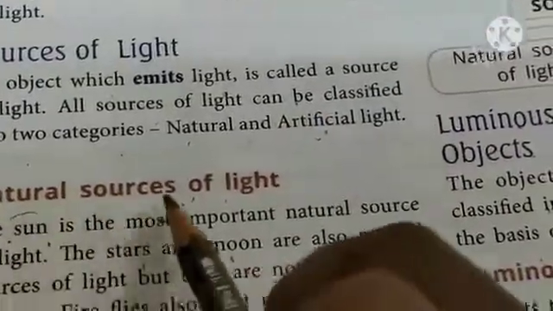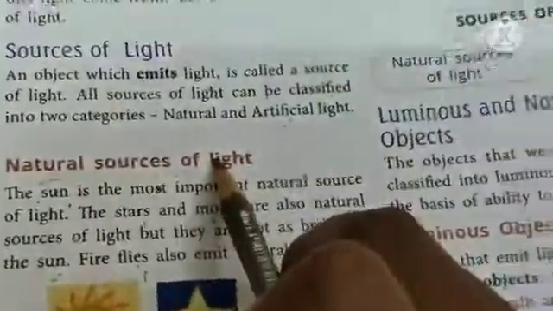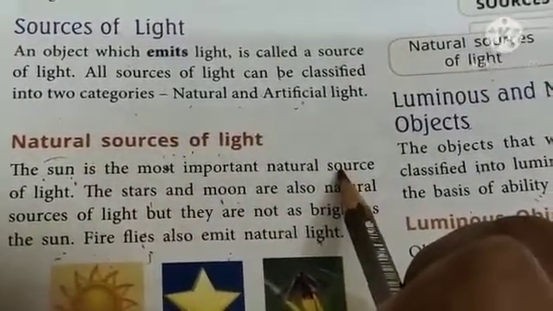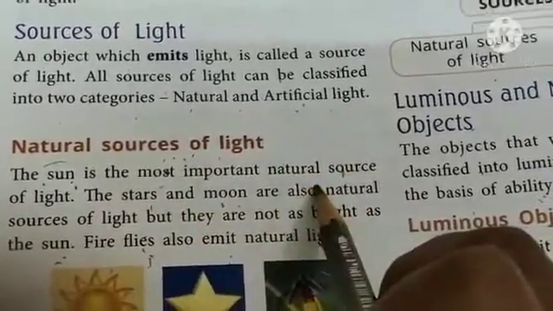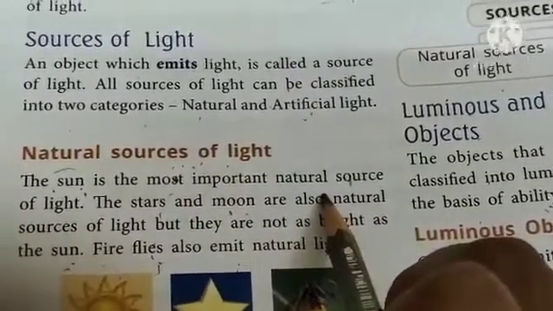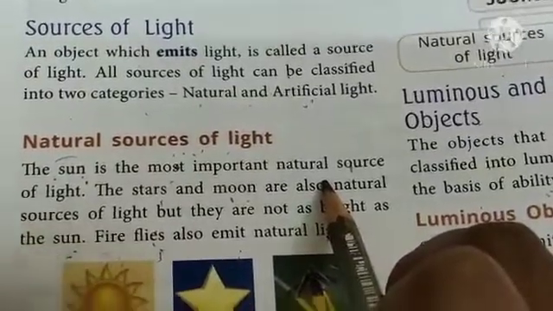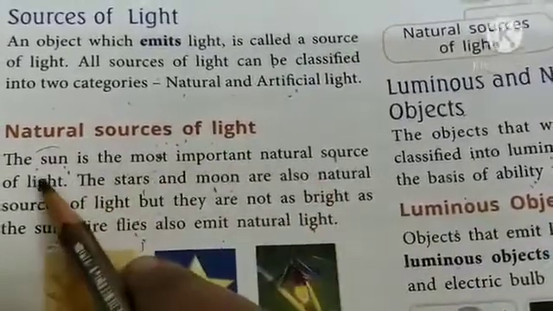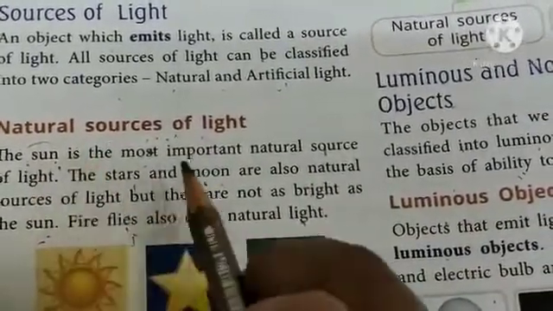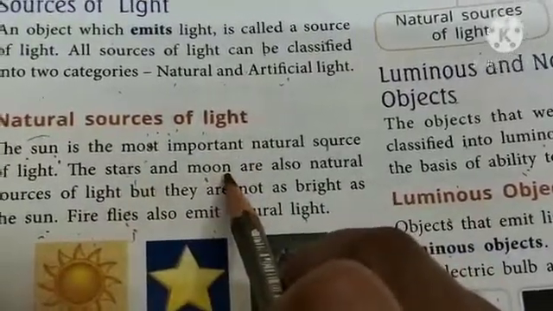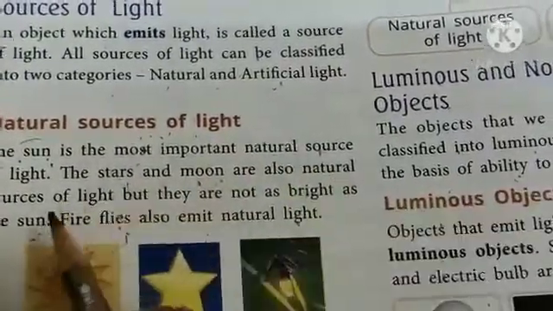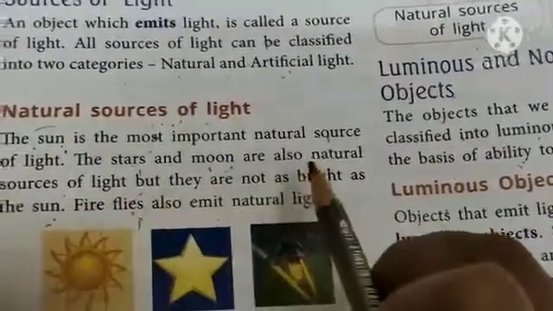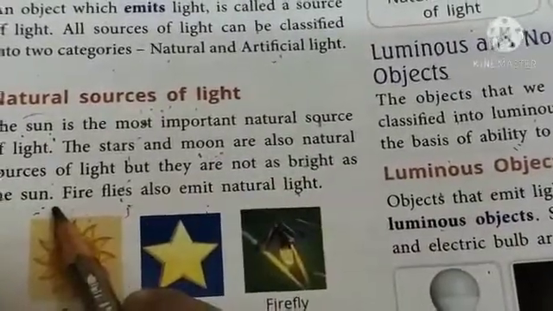So let's learn about natural sources of light. The sun is the most important natural source of light, because it gives us light, and because of that light we are able to do many things. After the sun come the stars and the moon. Stars and moon are also natural sources of light, but they are not as bright as the sun.